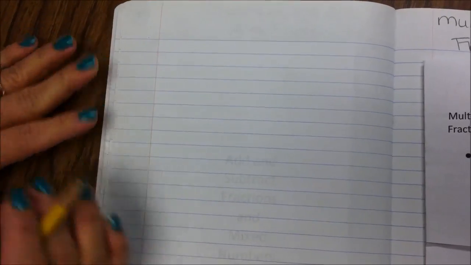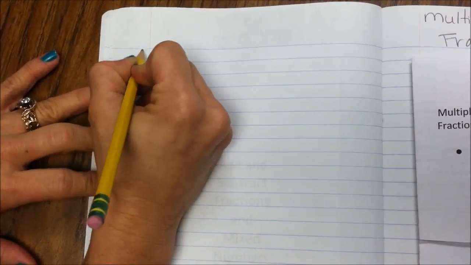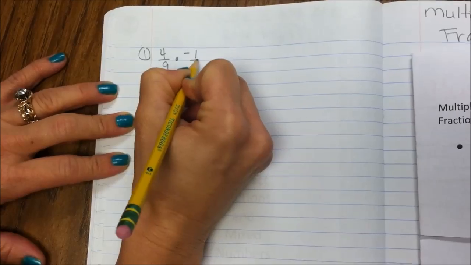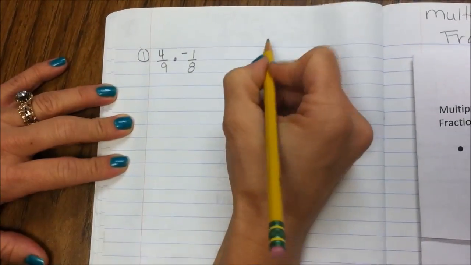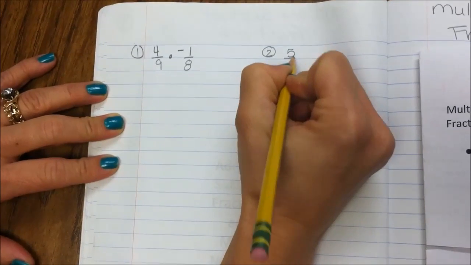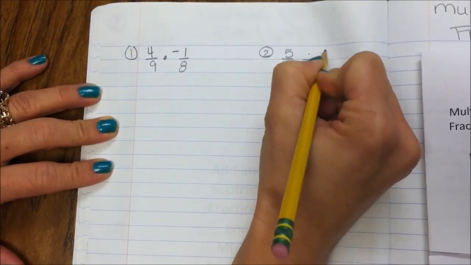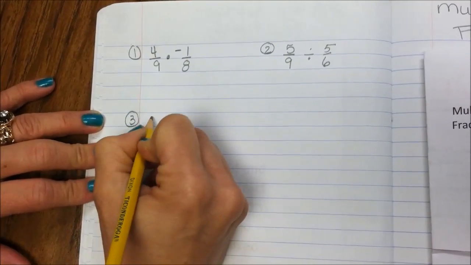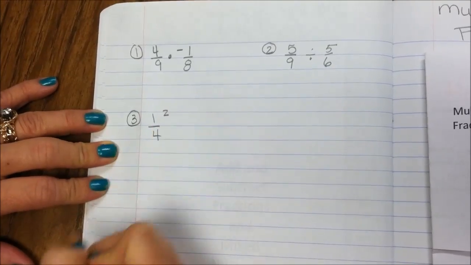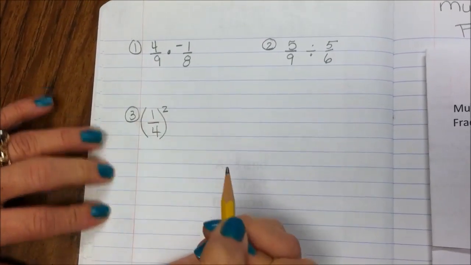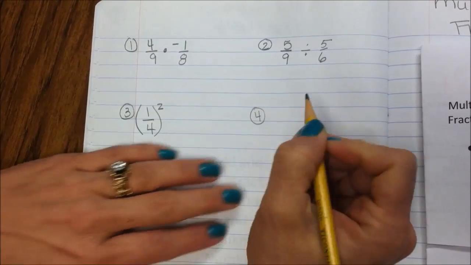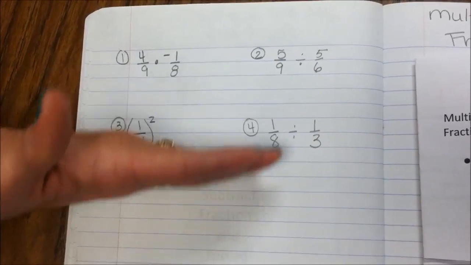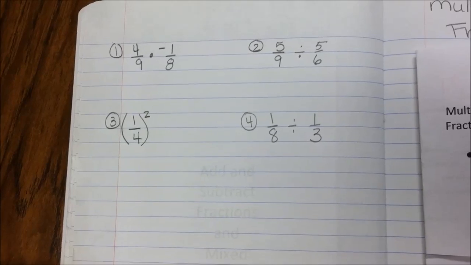Okay, I'm going to give you some practice problems to do for homework tonight. So the first example is 4/9 times -1/8. Your second example is 5/9 divided by 5/6. The third example is 1/4 to the second power. And your last example is 1/8 divided by 1/3. Leave this space here so that we can do the other practice problems.